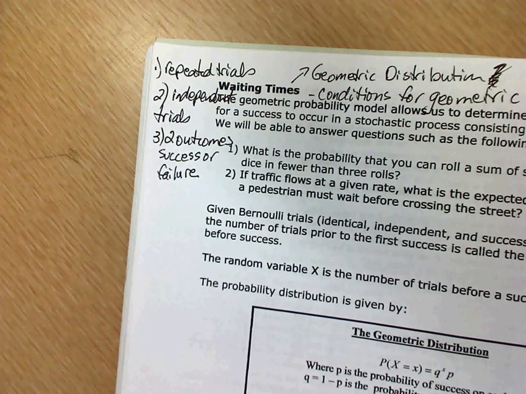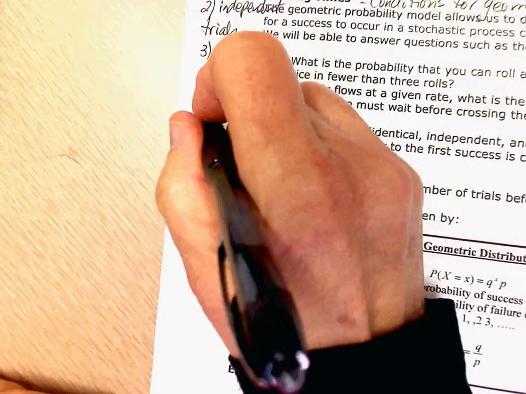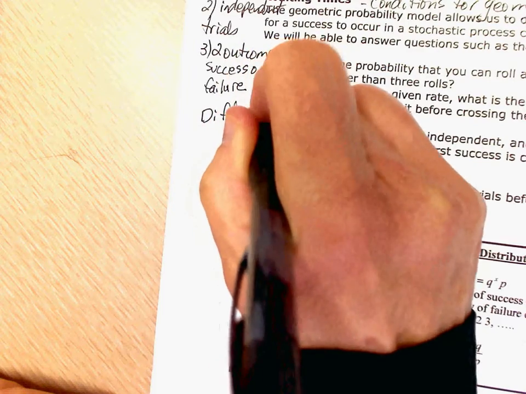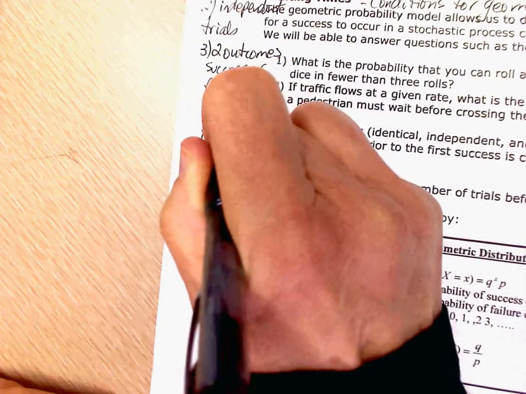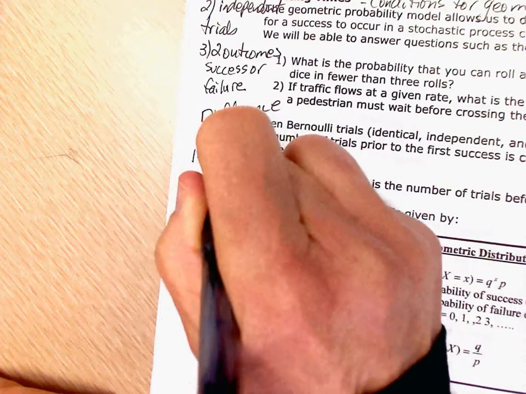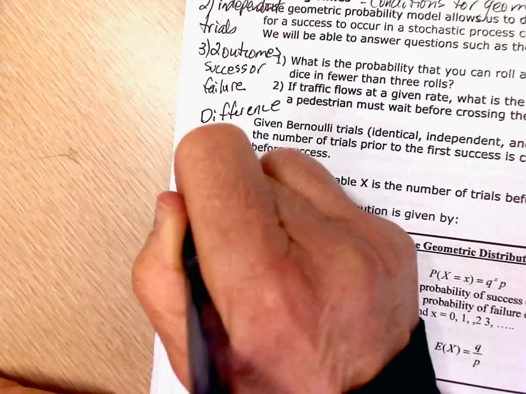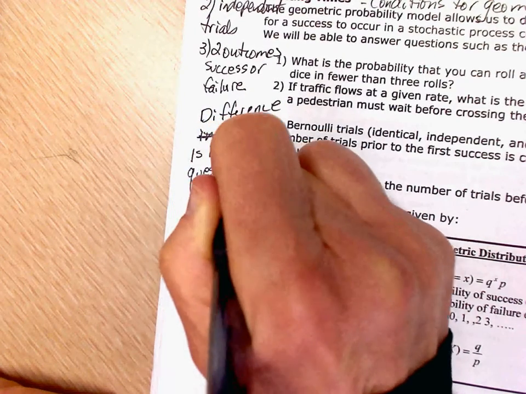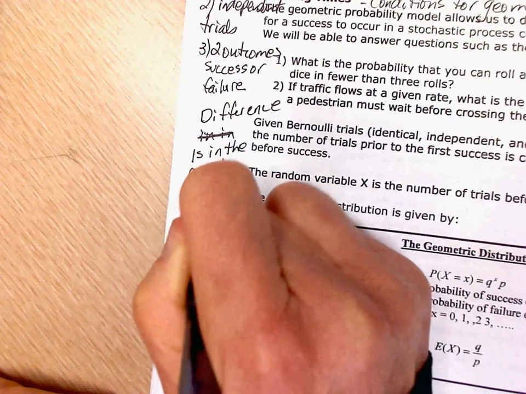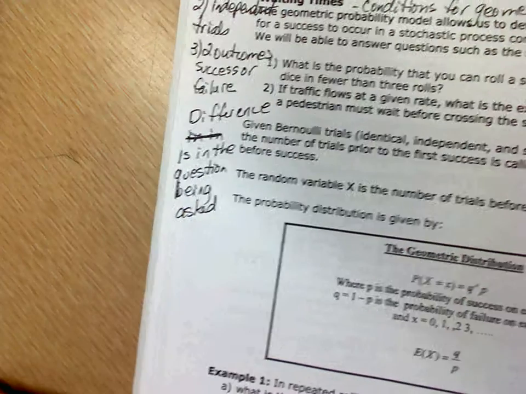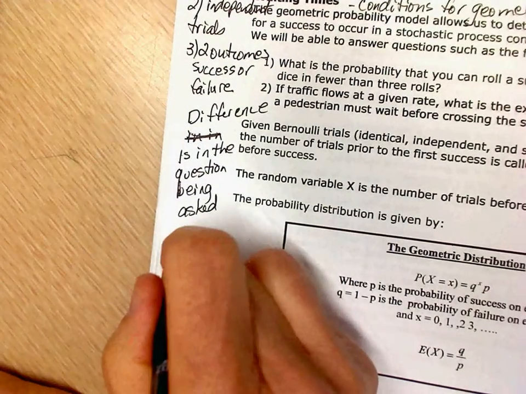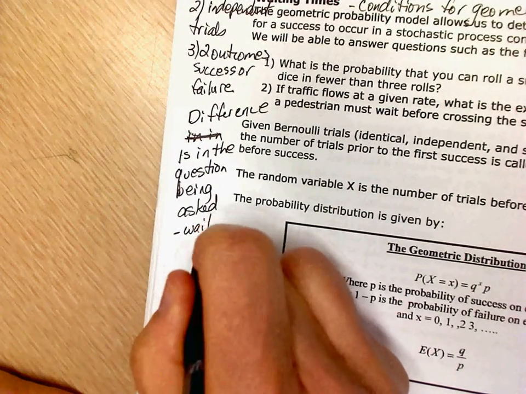The difference is in the type of question. The difference is in the question being asked. Okay. And the question being asked is a waiting time question.